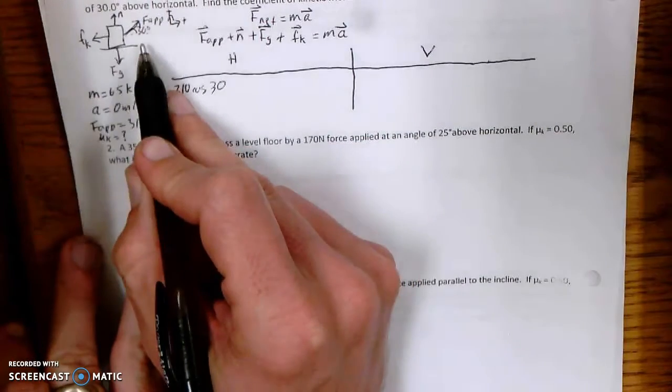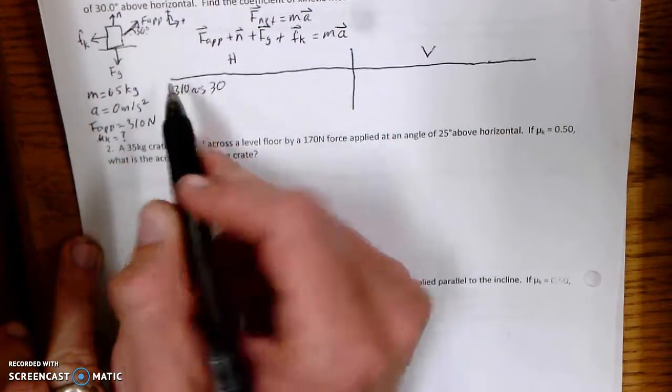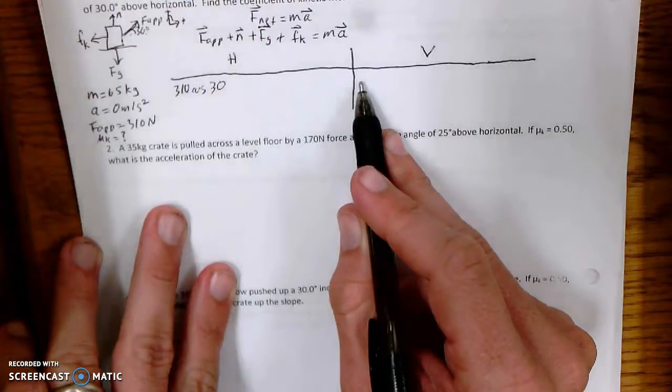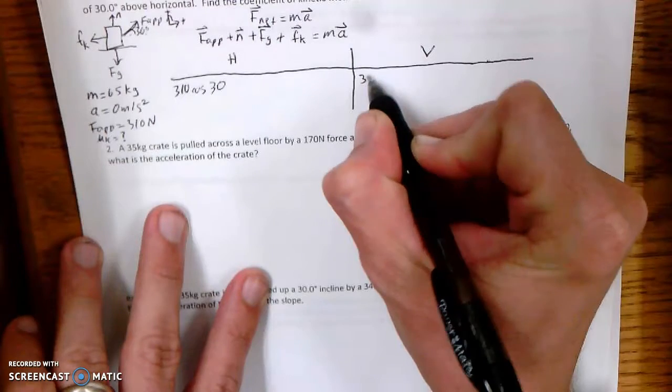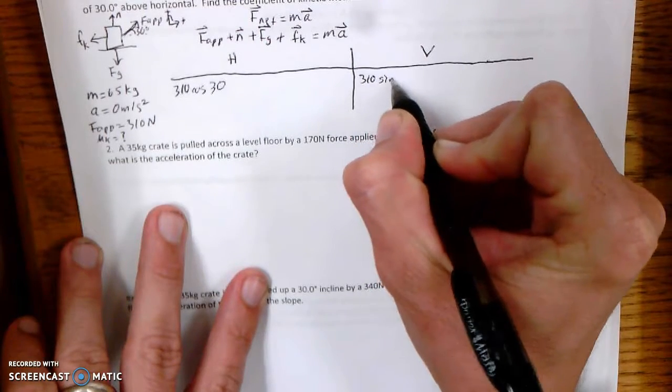So 310 cosine 30 degrees. And that's to the right, so that's positive. It's being pushed to the right, positive. So you don't have to put the plus there, but you could. On the vertical, it's up. Up is positive vertical, and it was 310 sine 30.